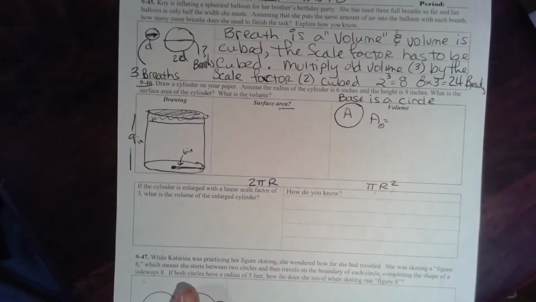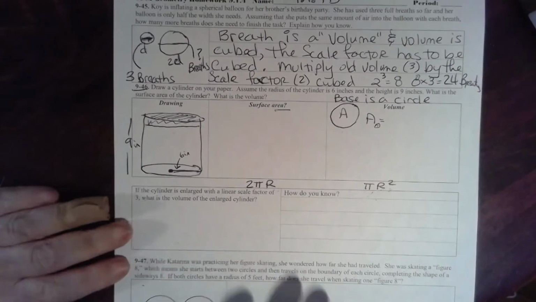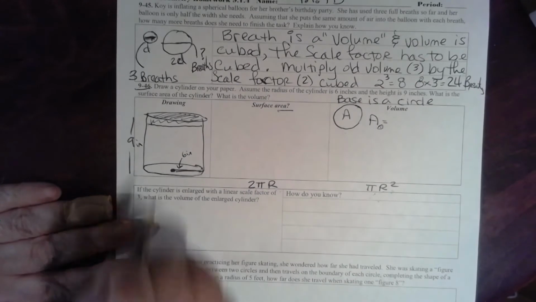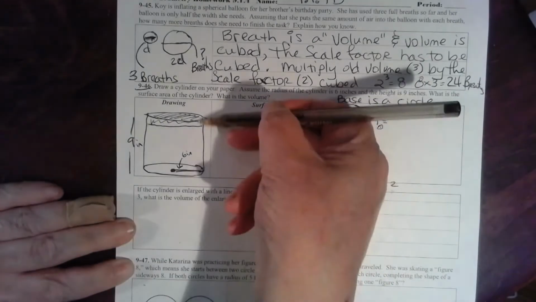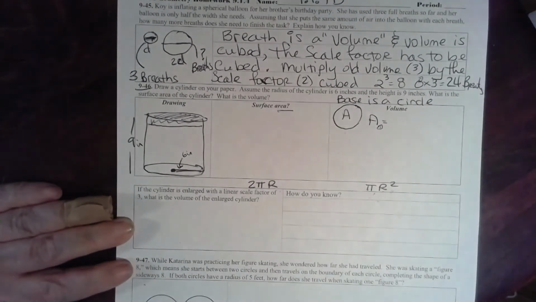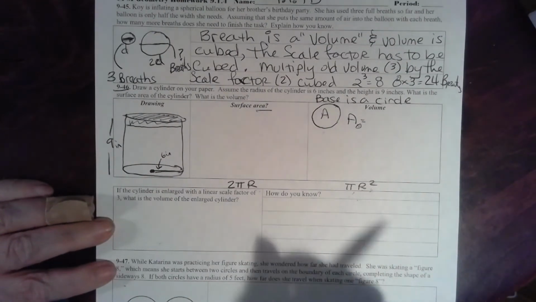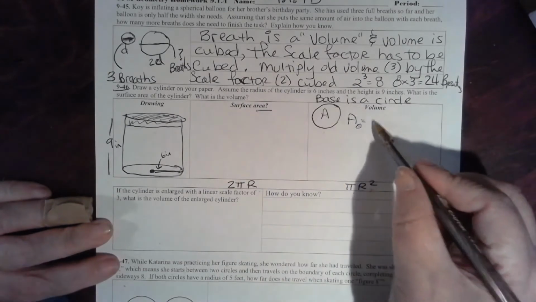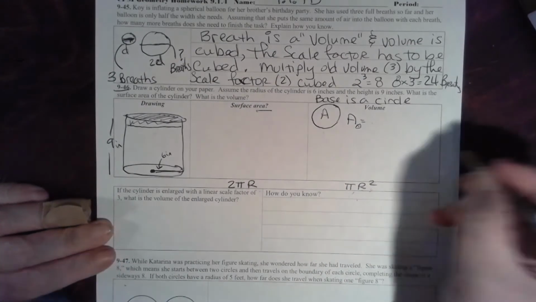And again, I'll try to make this less crooked. Sorry. Okay, so we're going to find the area of the circle, because then we can multiply that by the height, which is 9 inches. That's the number of layers. And then we'll know the volume of the entire cylinder. And the nice thing is that some of these computations are going to help us over here.